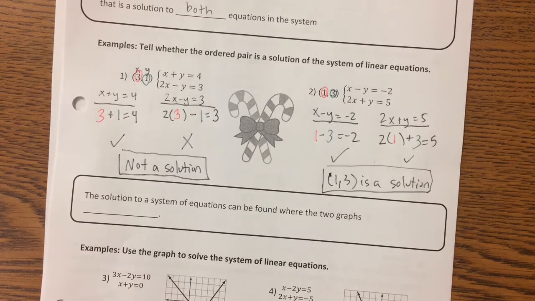Now, there are several ways to find the solution, right? Here, I'm just giving it to you and asking, is this a solution or not? But what you're going to be doing all throughout this unit is trying to find the solution. And we're going to go over 3 different strategies for doing that.